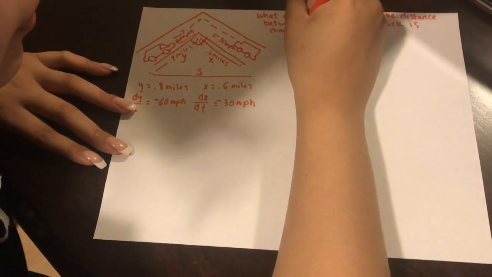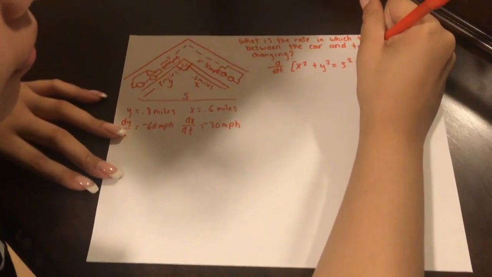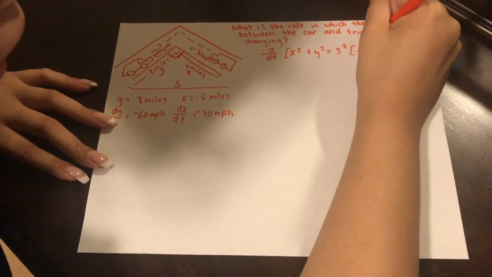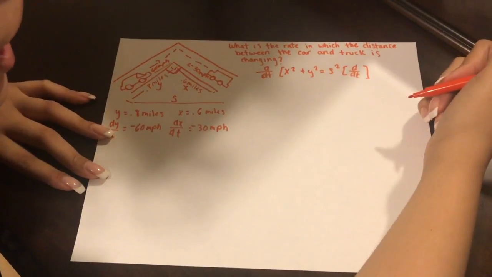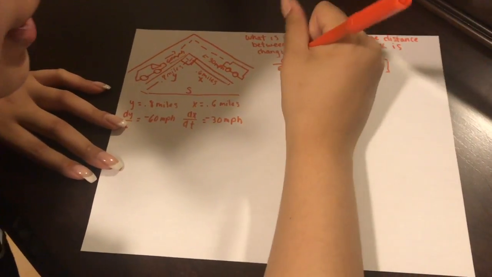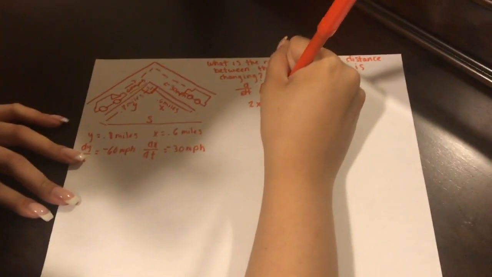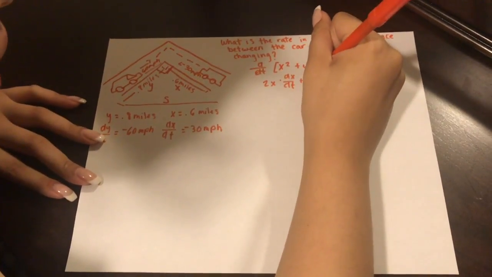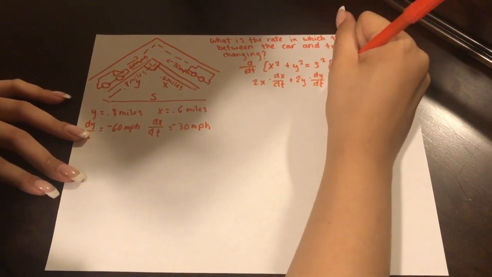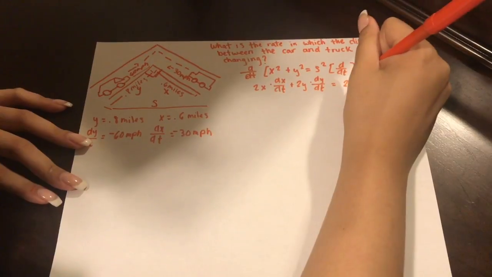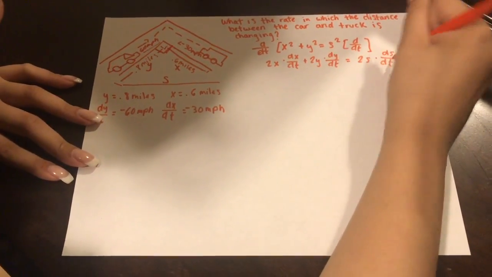So d over dt. For both sides of the equation, we will simply do the chain rule, which is 2x times dx over dt plus 2y times dy over dt equals 2s times ds over dt.